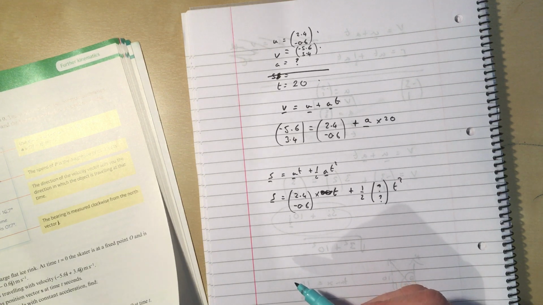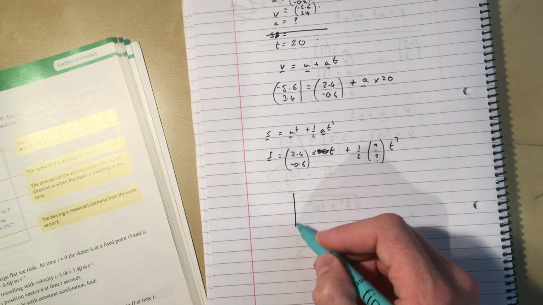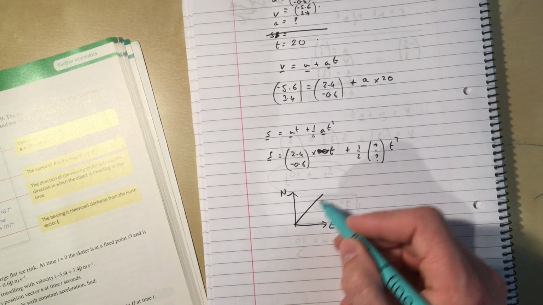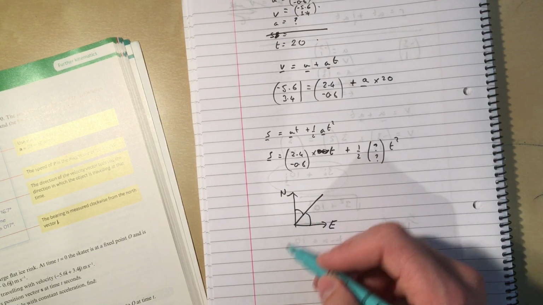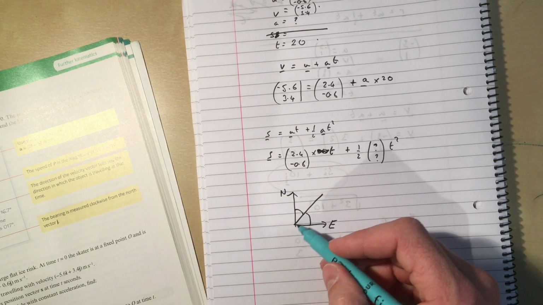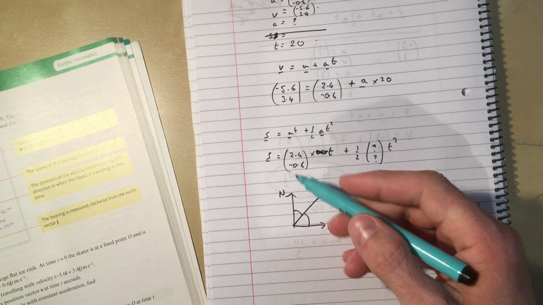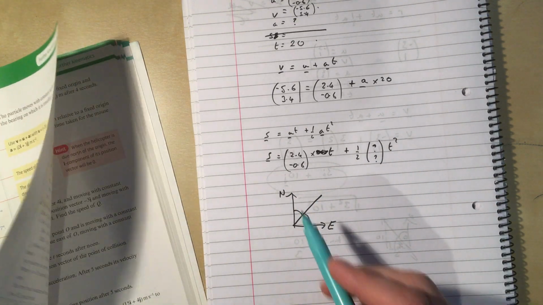The time at which the skater is directly northeast of O. Well, for something to be northeast, there's north, there's east, here is northeast. So what's that? Well, it's an angle of 45 degrees here and 45 degrees here, or in other words, it's the line y equals x. So what does that look like? Well, it means the x and y coordinates of the displacement have to be equal. Okay, so the x component and the y component of the displacement are equal.